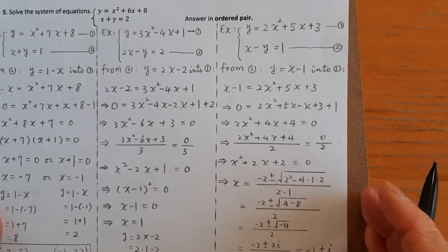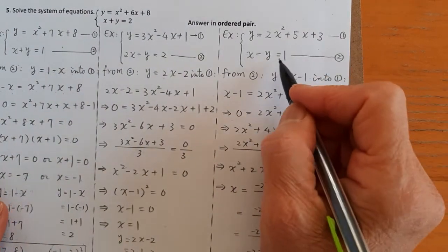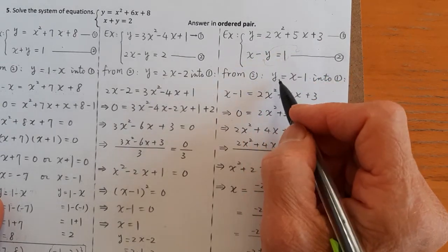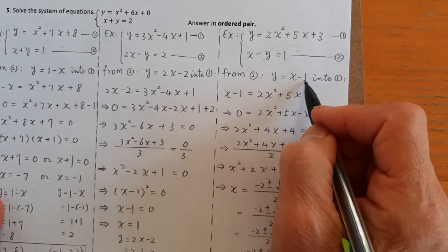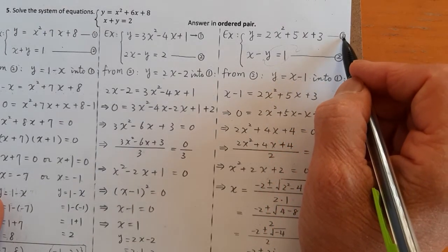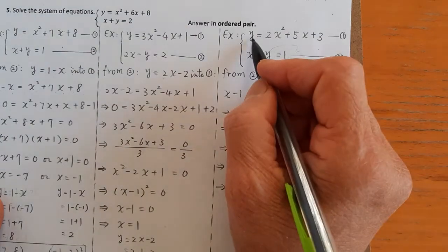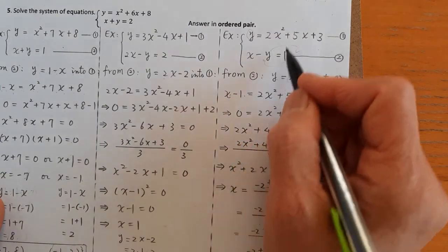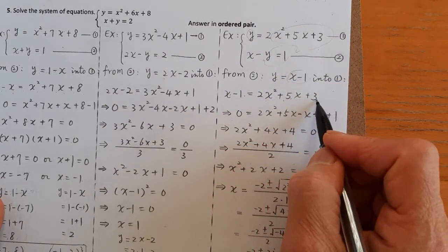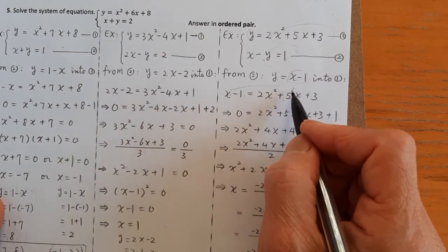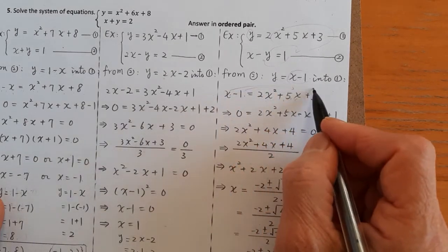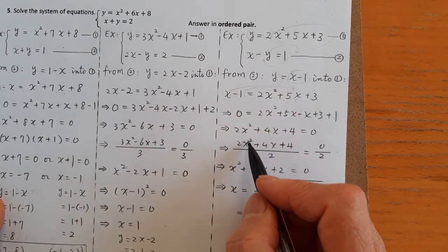Let me see here. From the second equation, you solve for y. You move y over, and get y. Move 1 over, change the sign, get minus 1. So y equals x minus 1. And you put it into the first equation for y. So this x minus 1 replaces y, equal to the right side, 2x squared plus 5x plus 3. Then you move this x over, change the sign, become minus x. Move this over, become plus 1. And this side is 0, the left side is 0.